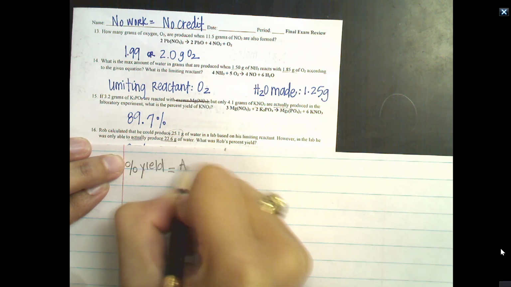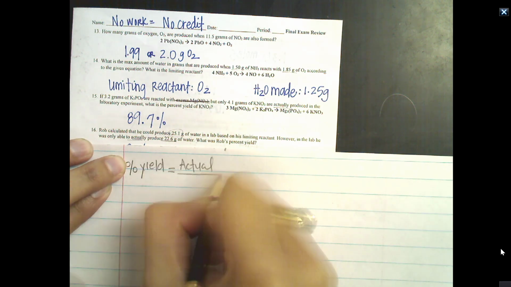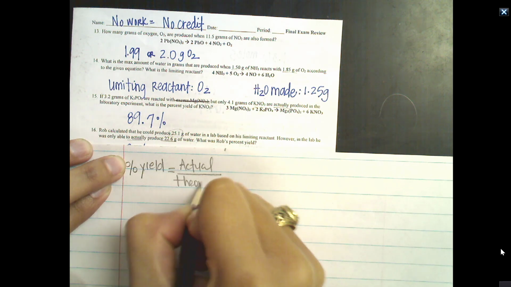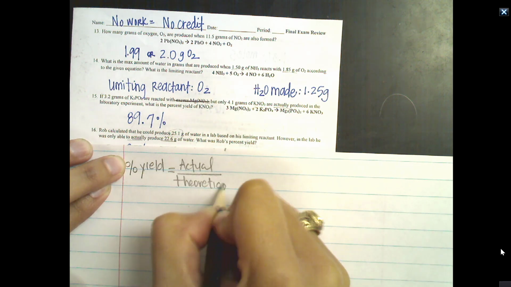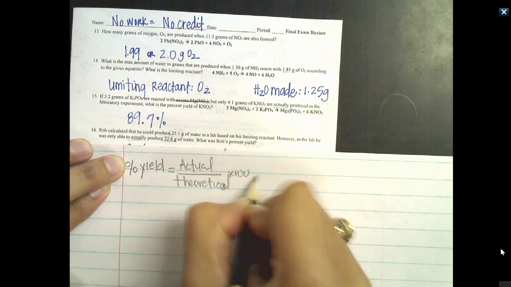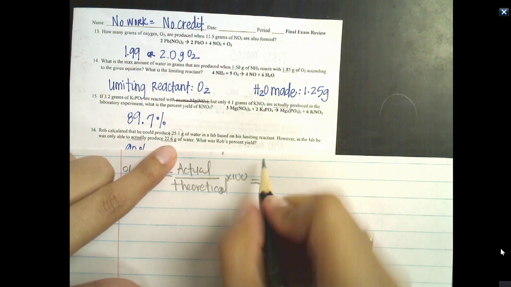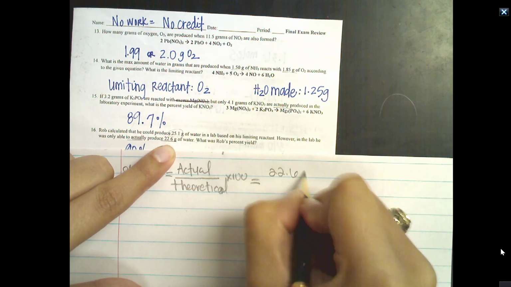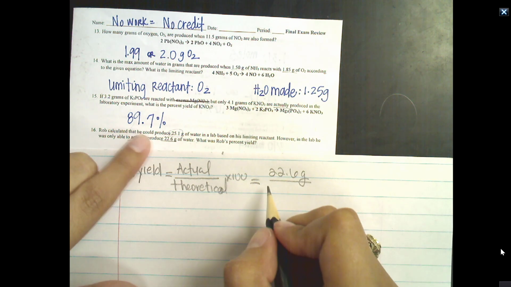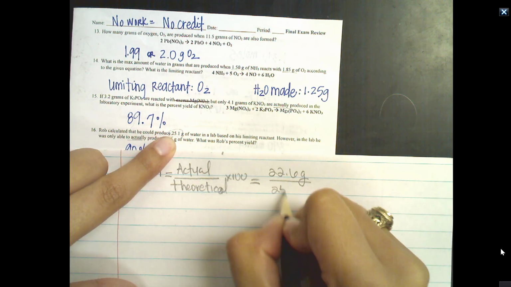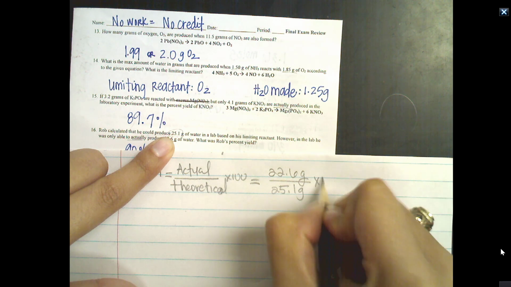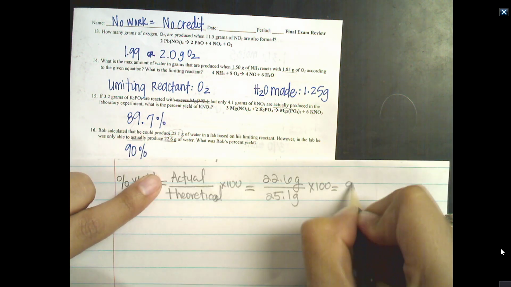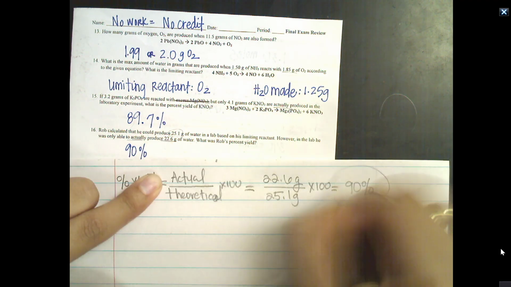Percent yield equals actual divided by theoretical times 100. Our actual, if we read carefully, is 22.6. Our theoretically calculated amount is 25.1 times 100 is how we get 90%.